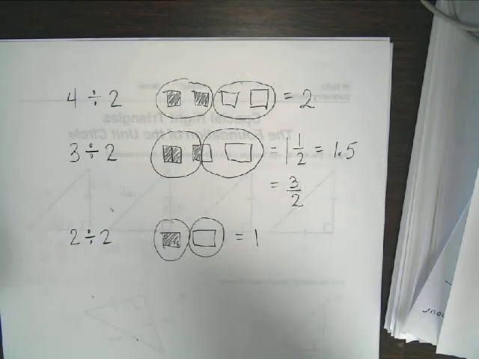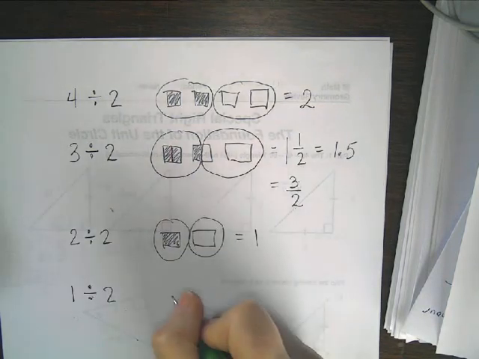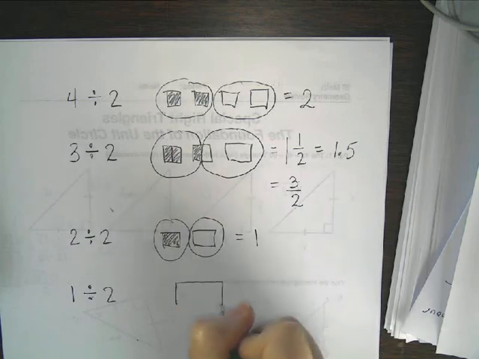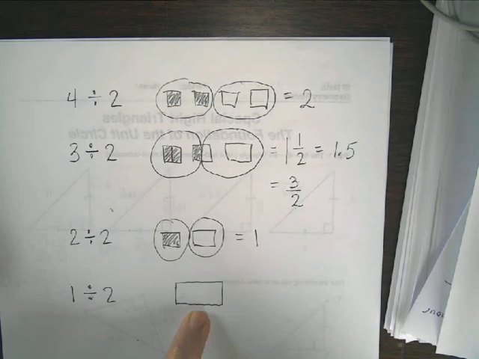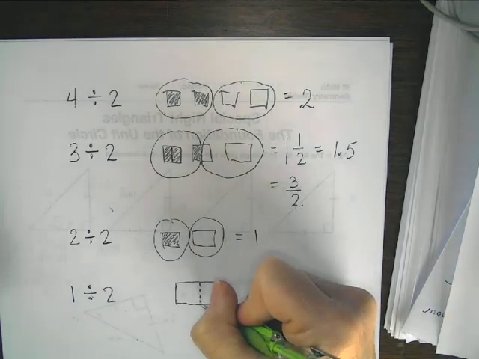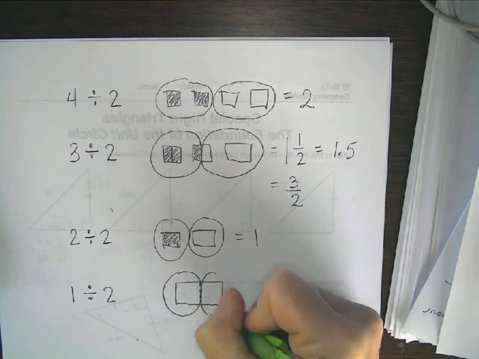Okay, next one. 1 divided by 2. I have 1 object, and I'm going to start making my object bigger now. I want to divide it into 2 groups. How can I divide this into 2 groups? I'm going to have to cut it in half. So here's 1 group, and here's the second group.